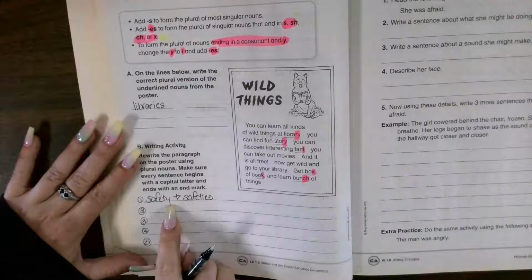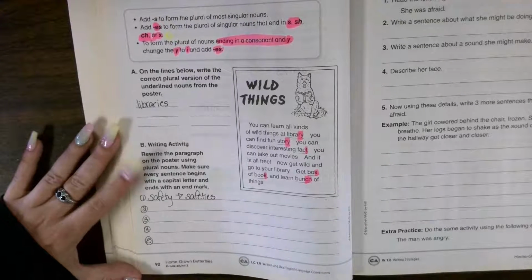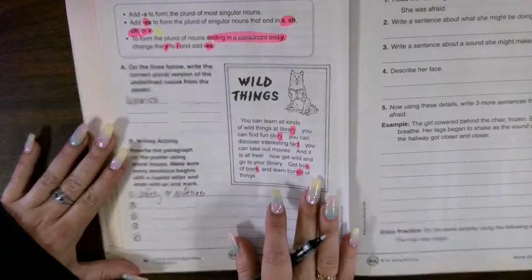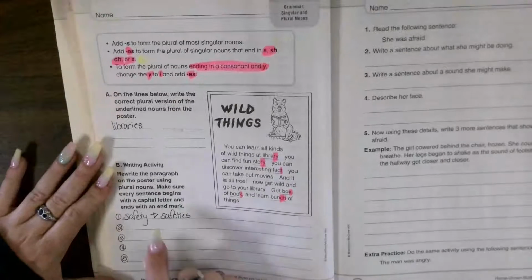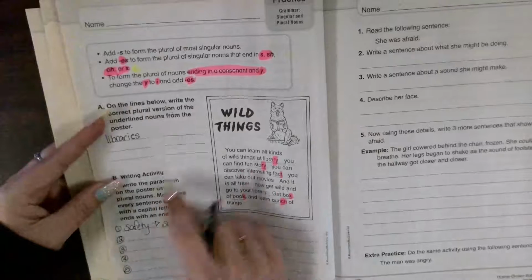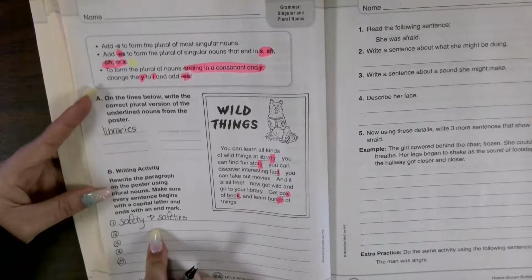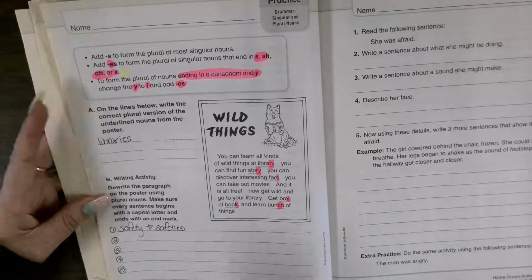So you would drop the Y and add IES. I don't know if safeties is a word. We have to look at that one. So again, you can either copy the whole paragraph again, or if you can think of words that end in a consonant and a Y, then just change those to plurals. Okay, you choose. Totally up to you.